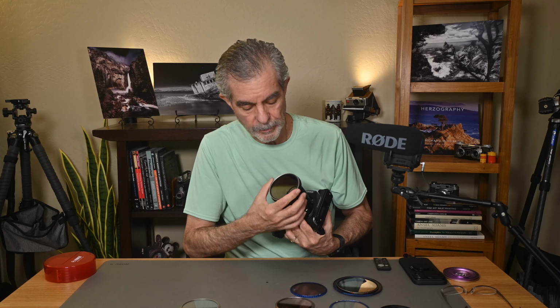So the way these work is that you have your scene and you're going to take this filter and put it on like so. Now, of course, since it's magnetic, you can just turn this as you need to make sure that it's level.